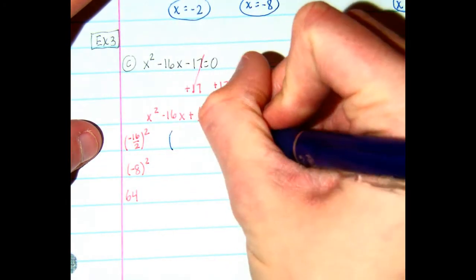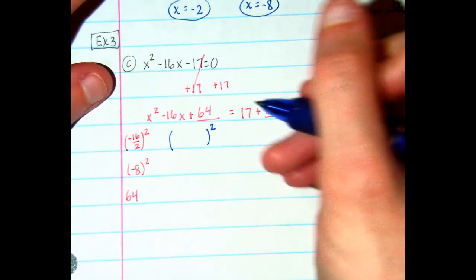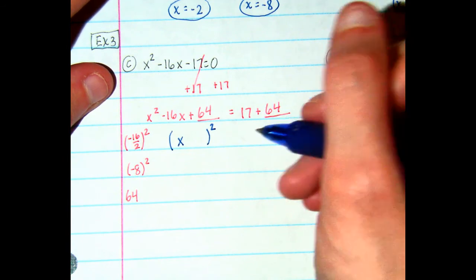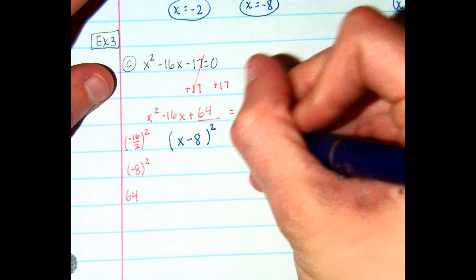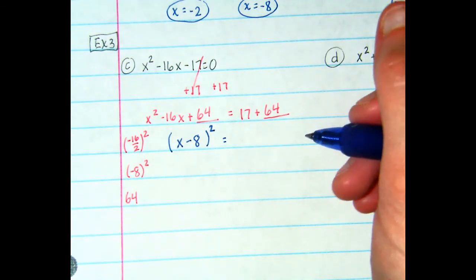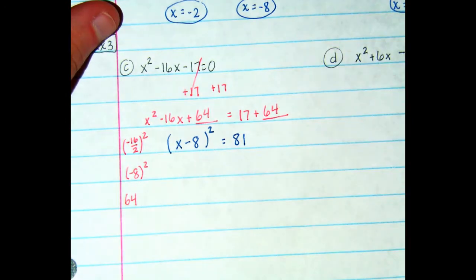What do I write in my binomial? X what? Minus 8 equals, I do not know what 17 plus 64 is. 81, I like that, it's perfect. Square root.